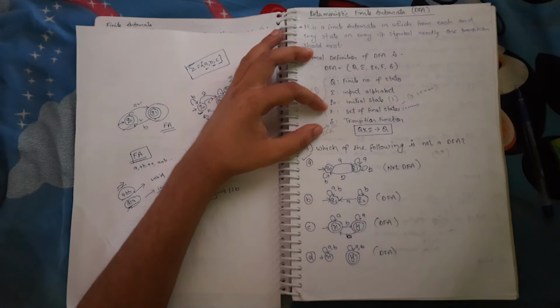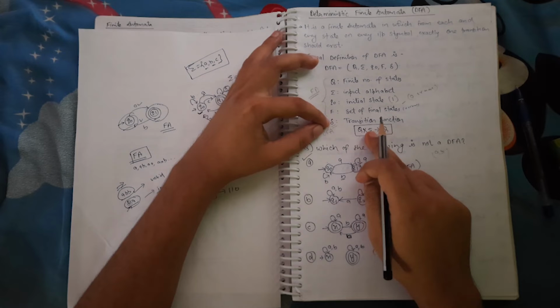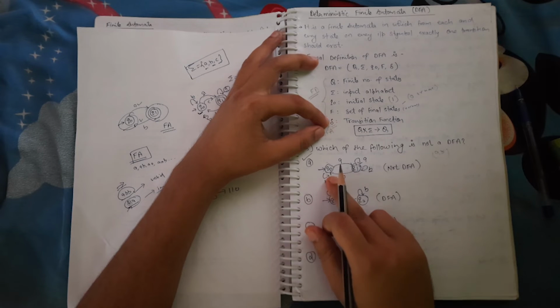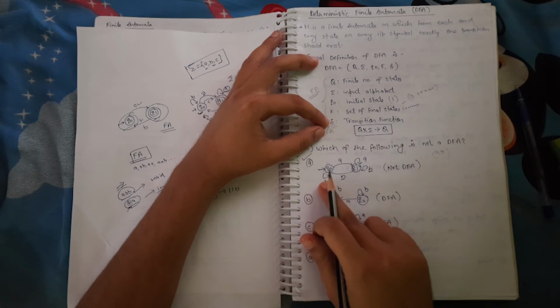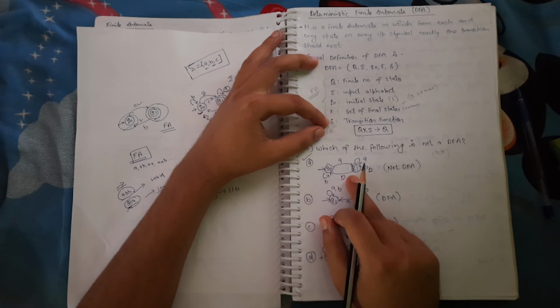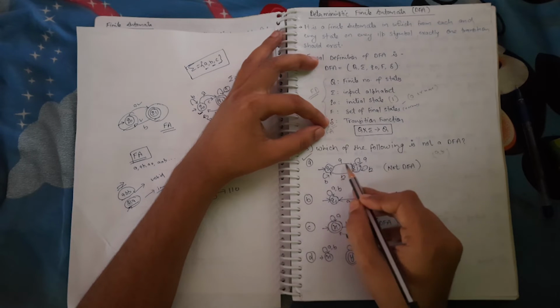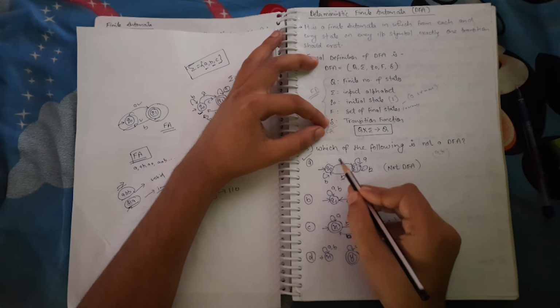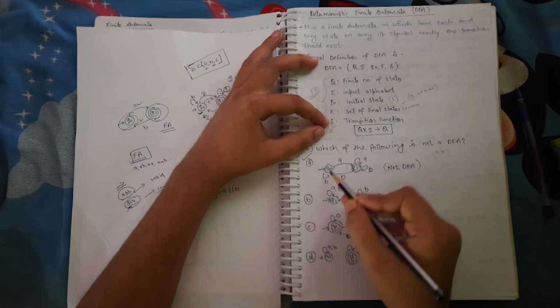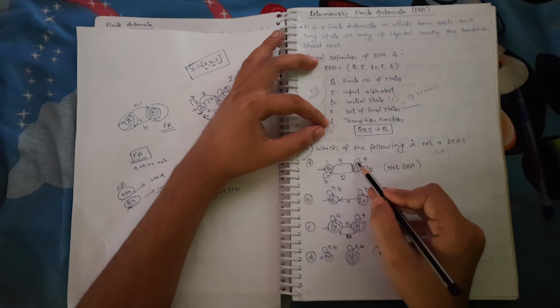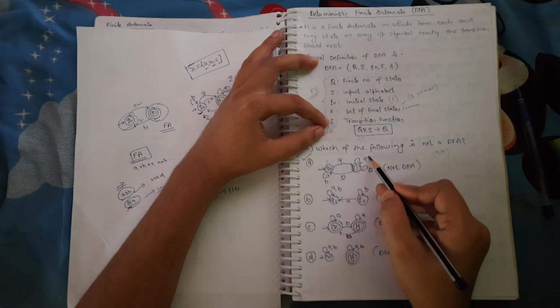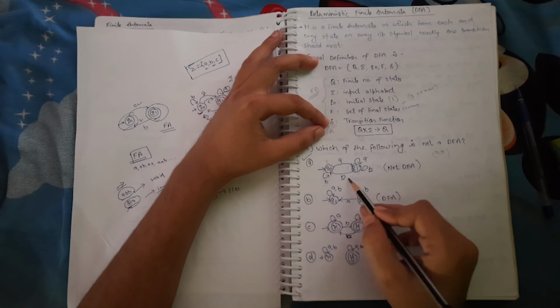Let's find out the most important one: from each state, on each input symbol, are you going to exactly one state or not? So here we have exactly one transition on A and exactly one transition on B, so this is fine. Here we have exactly one transition on A, this is good, but we have two transitions on B, so this is not a DFA.